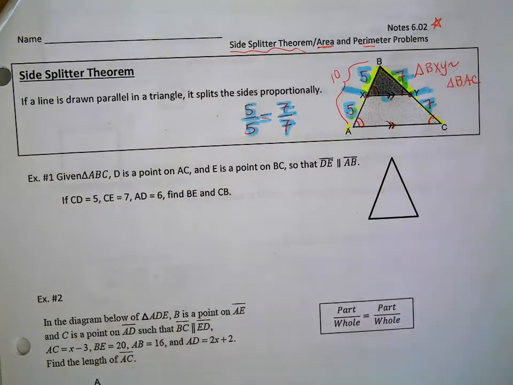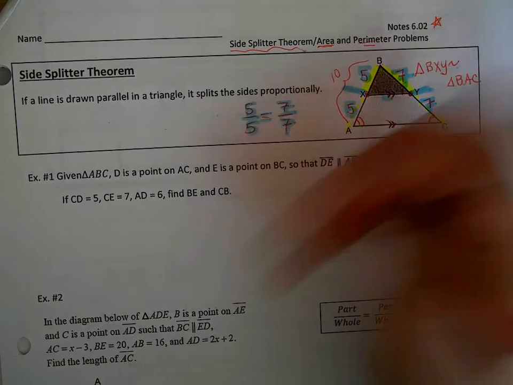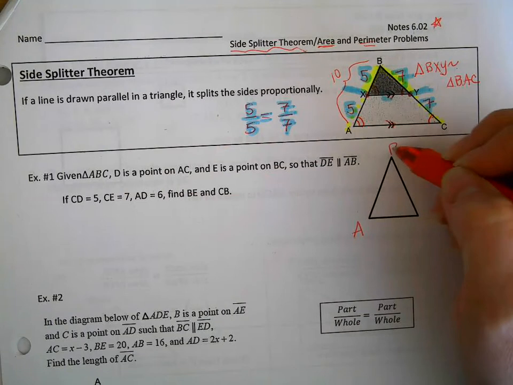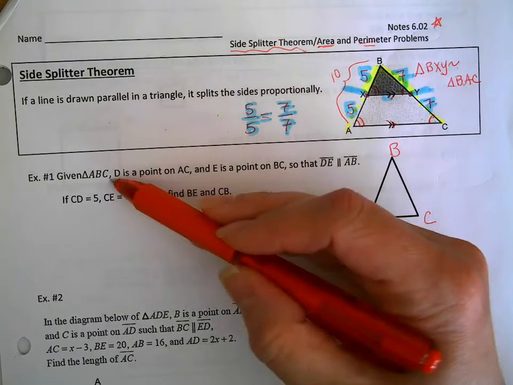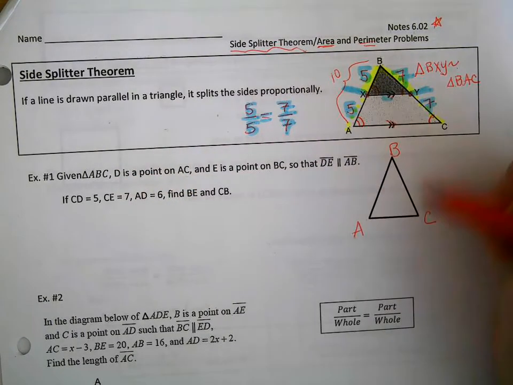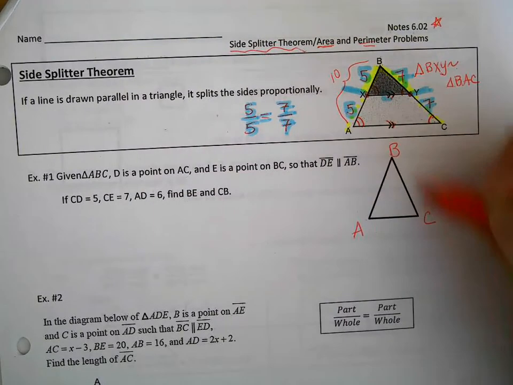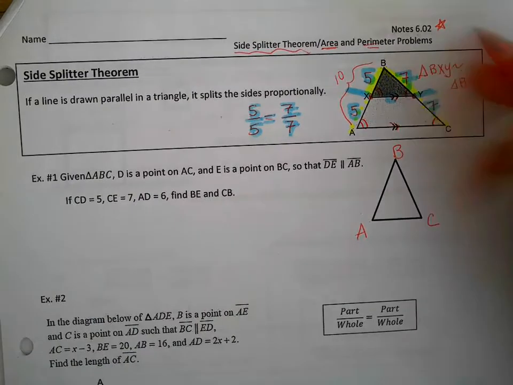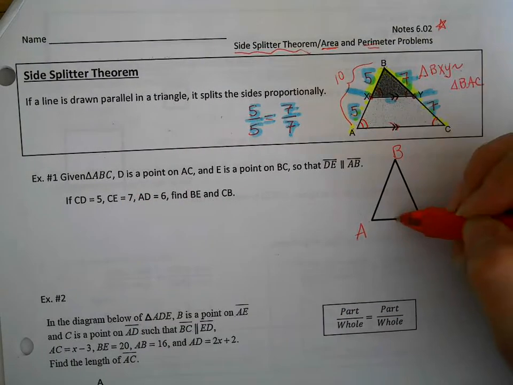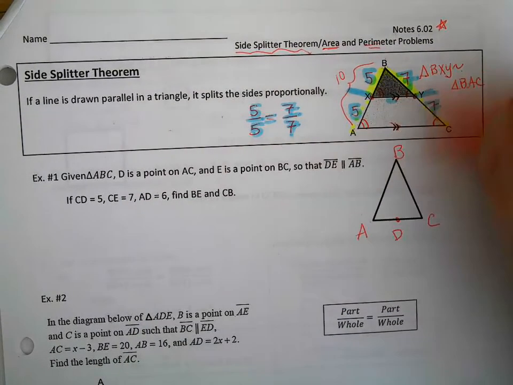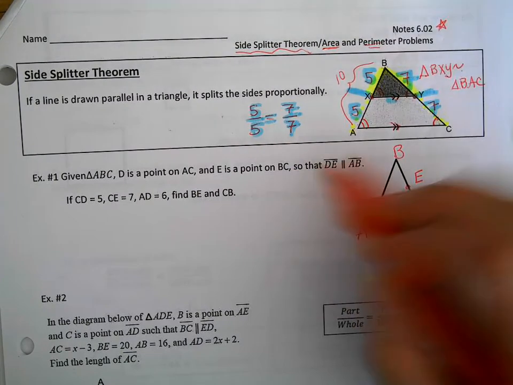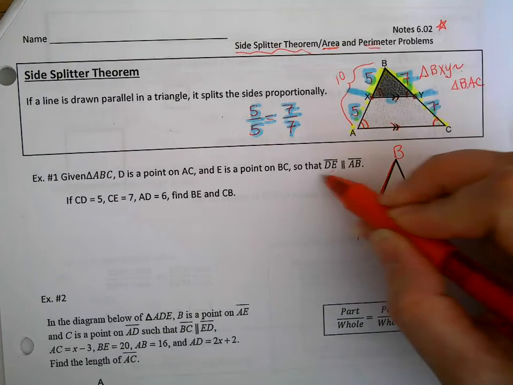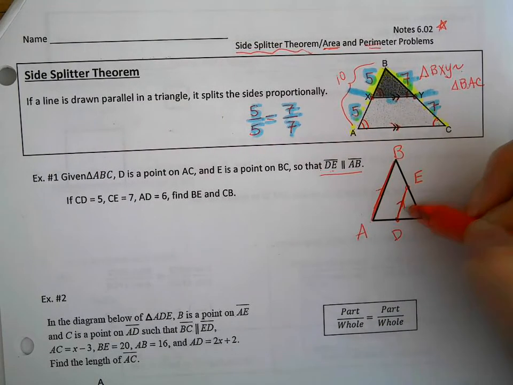So looking at number 1, given triangle ABC, D is a point on AC and E is a point on BC. So triangle ABC, D is a point on AC. So AC is down here at the bottom. Now, pictures are not always drawn to scale. So D is a point on AC, and E is a point on BC, such that DE will run parallel to AB. And that is true.